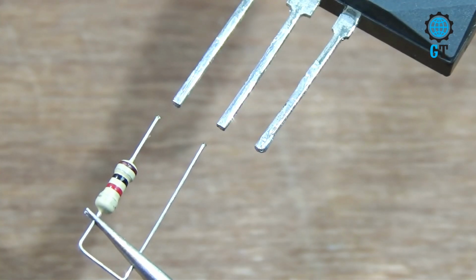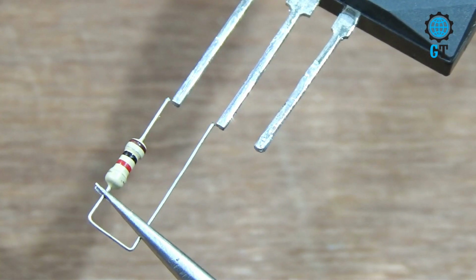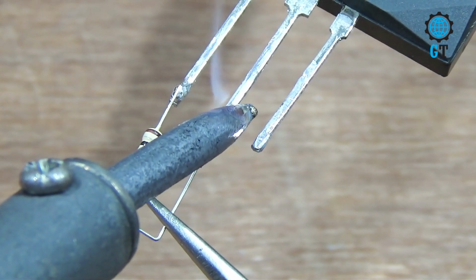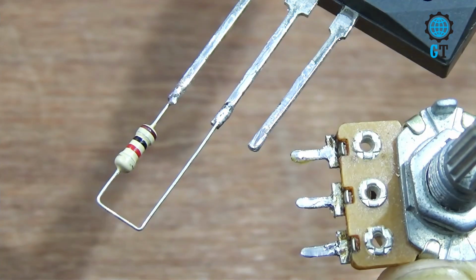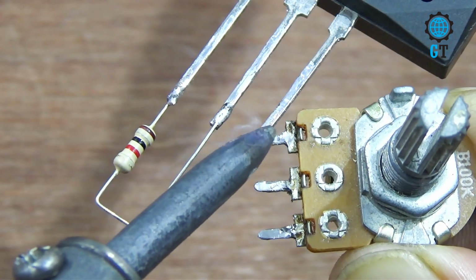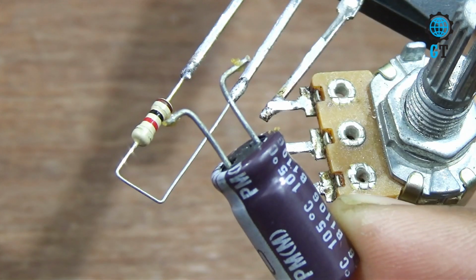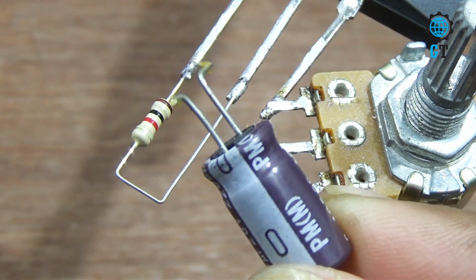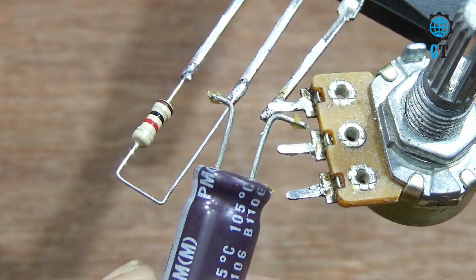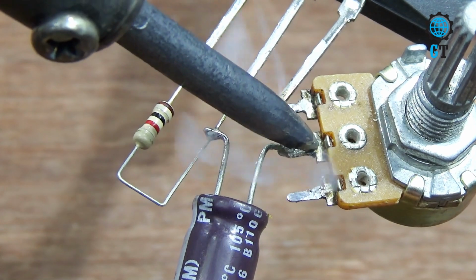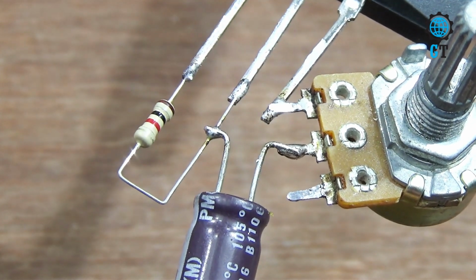Now we connect the 1 kilo ohm resistor with the base and collector of this transistor. Now connect the volume with the emitter of the transistor. Now we connect the capacitor with the circuit. Now connect the capacitor negative leg with the collector of the transistor and connect the capacitor positive leg with the middle leg of the volume.